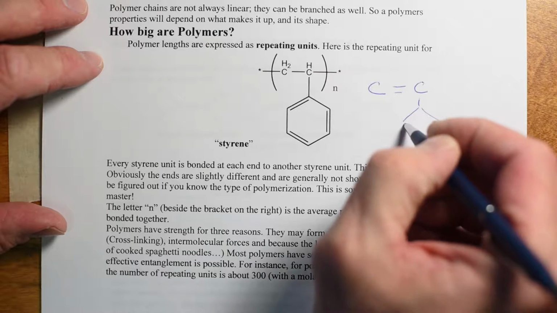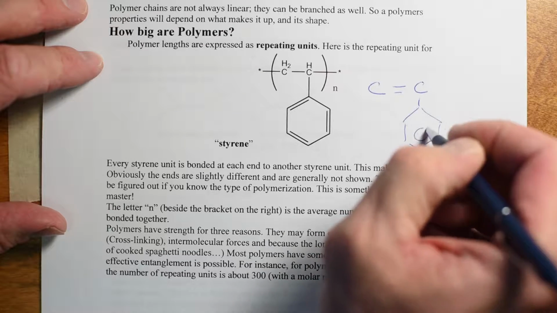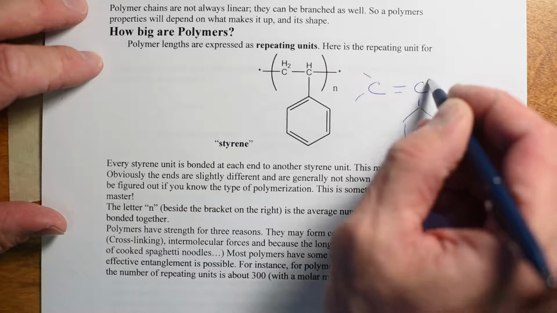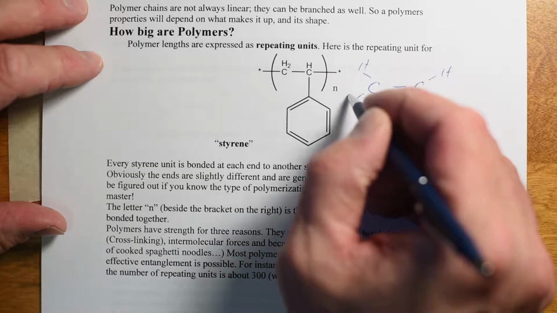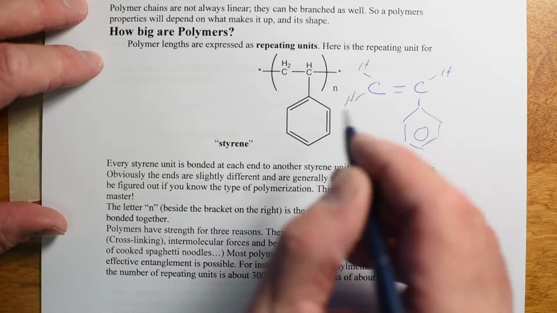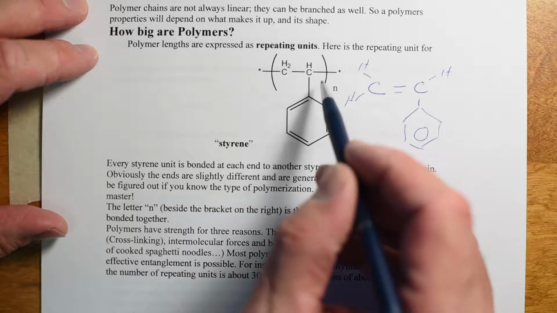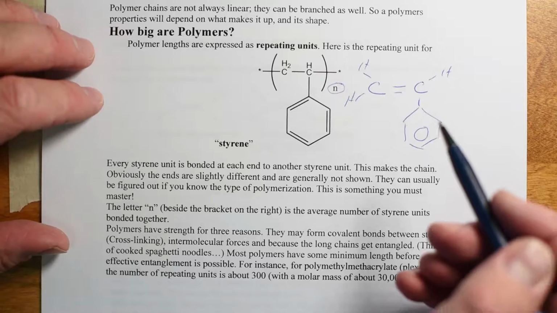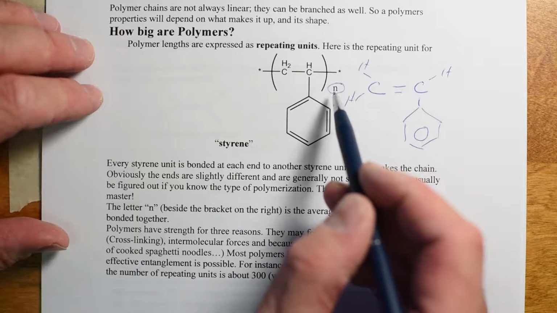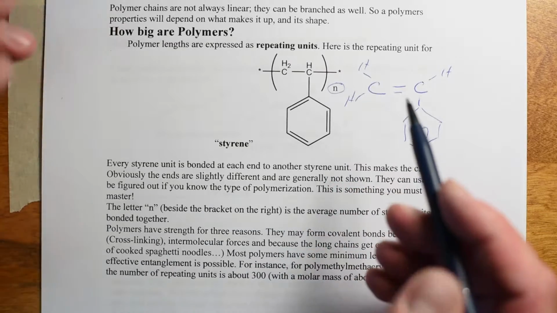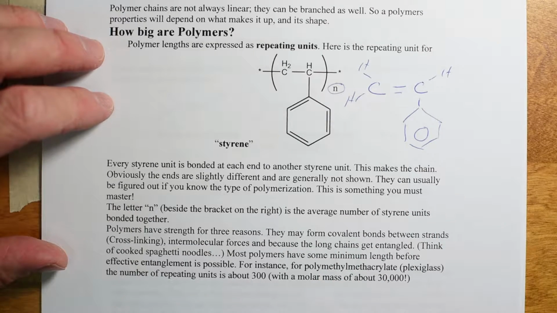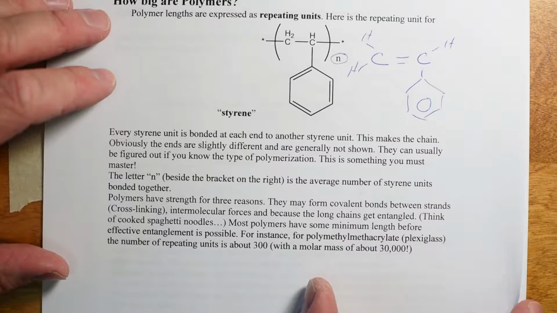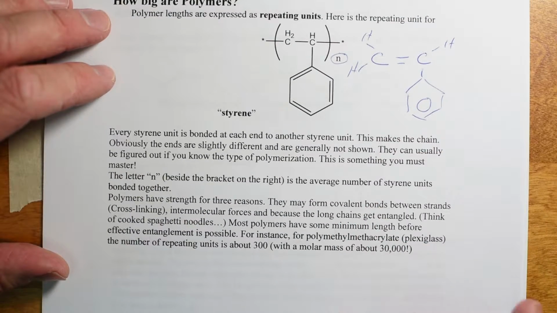It's got your benzene ring. And then you've got two hydrogens on here. So this was the monomer that went into this, and we talk in terms of repeating unit. And then n can be as many as you want. Obviously, the longer the polymer, the higher the boiling point, and the higher the melting point, and that kind of thing. So again, you can read through that.